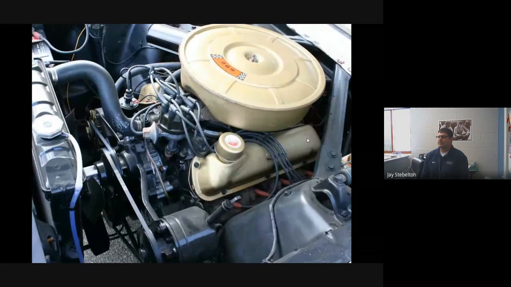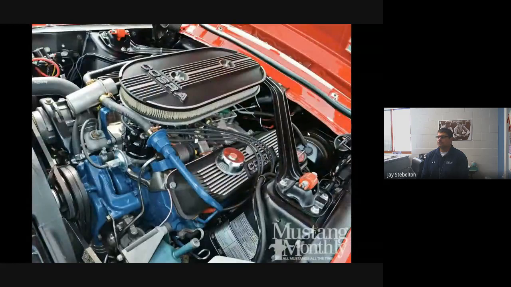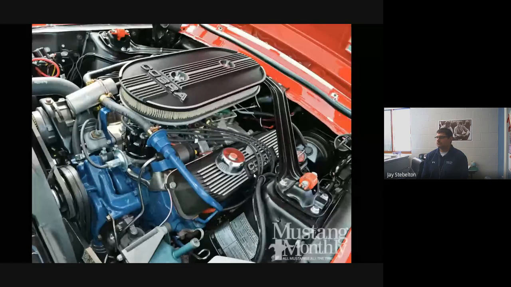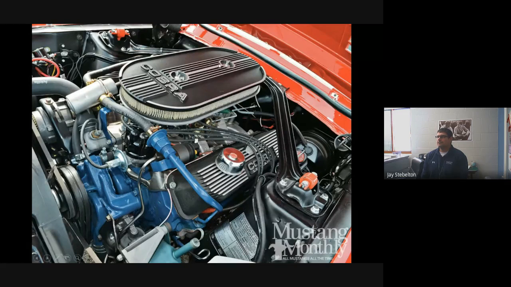Well, within 2 years, you would be able to order, instead of the 289, the Shelby Cobra Le Mans 7-liter, 427 cubic inch V8 racing motor with two 4-barrel carburetors.